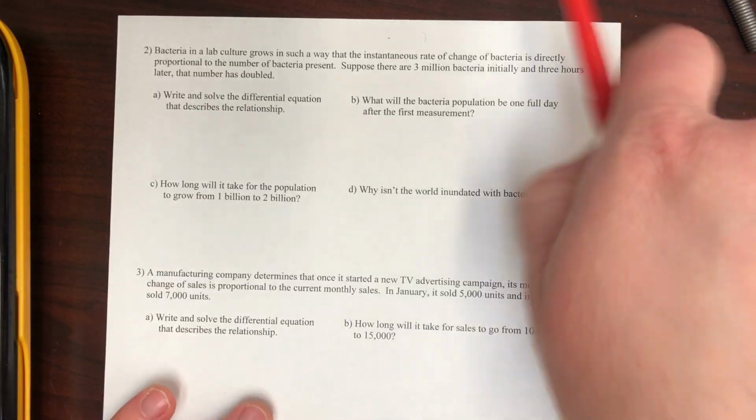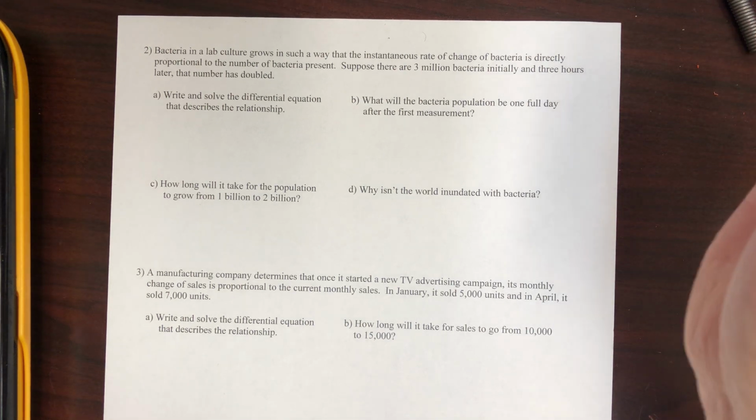Hey, AB Calculus, this is chapter 41, part 2. I'm going to do a couple more examples.